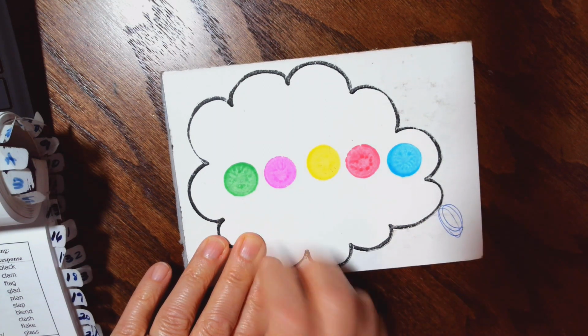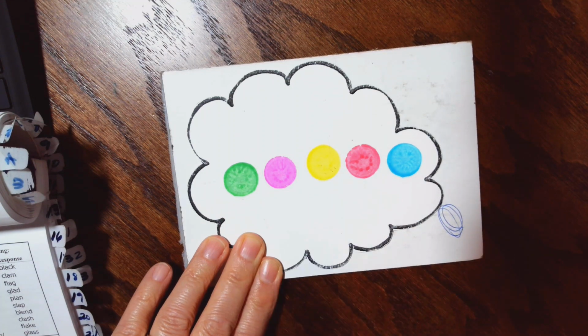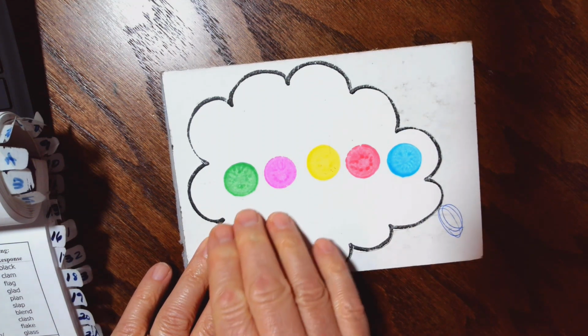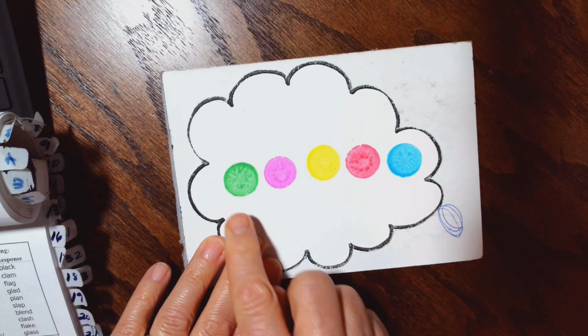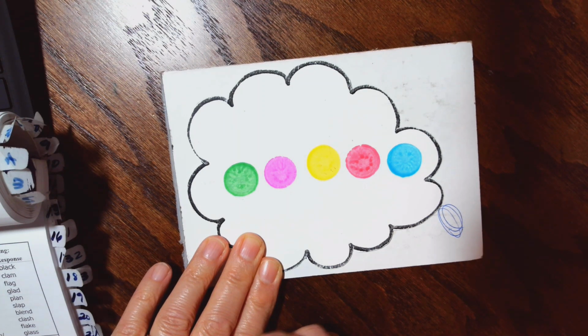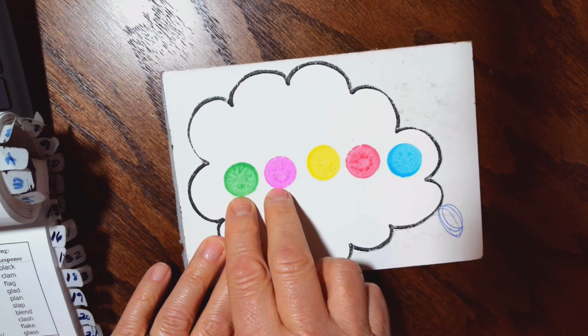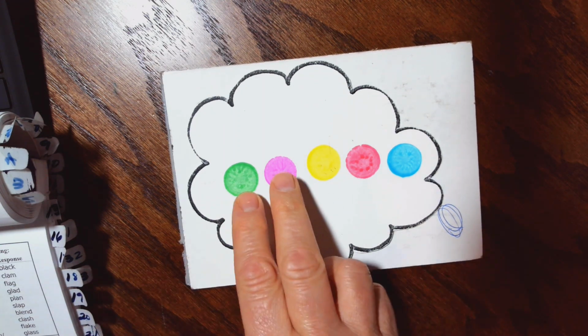Slide without sl. Blimp without bl. Flee without fl. Glop without gl. Climb without cl. Last one. Plus without pl.